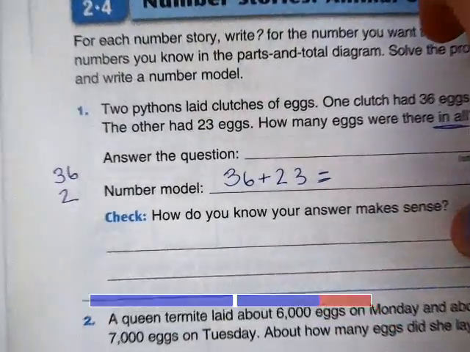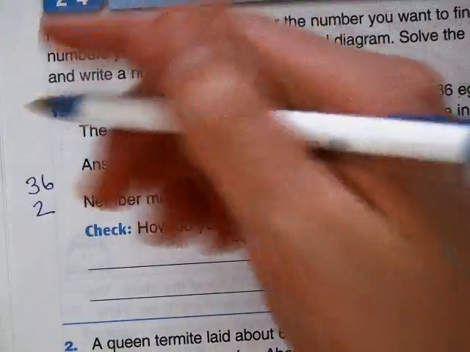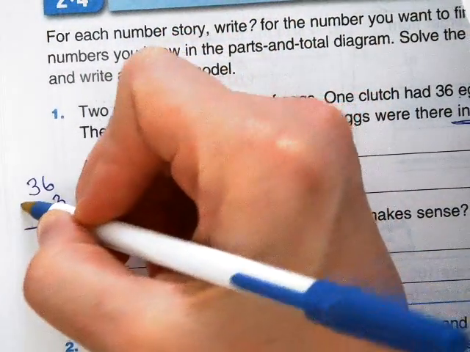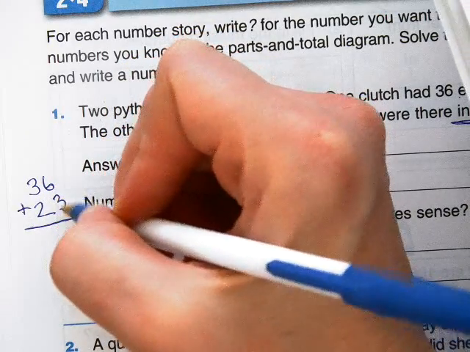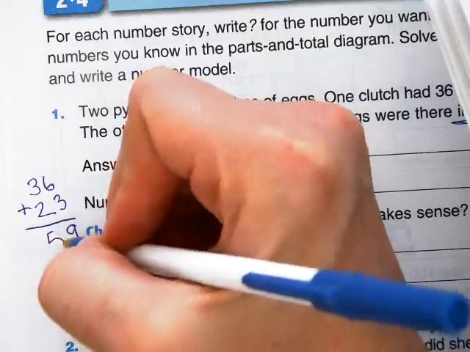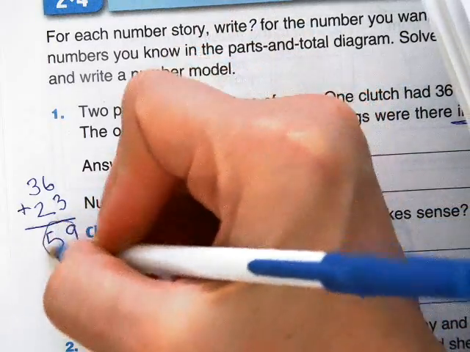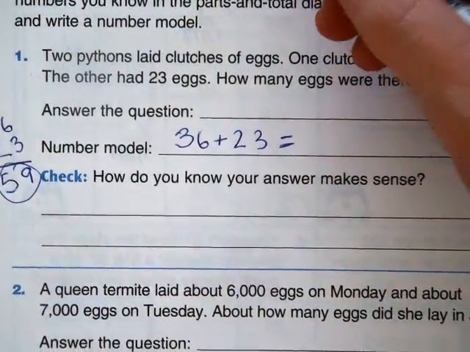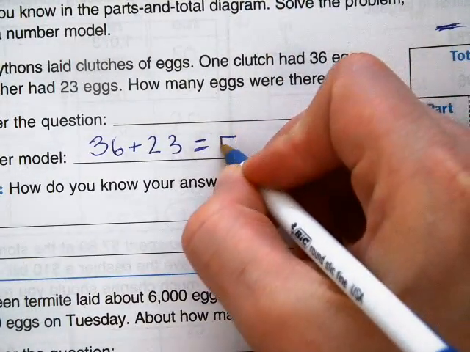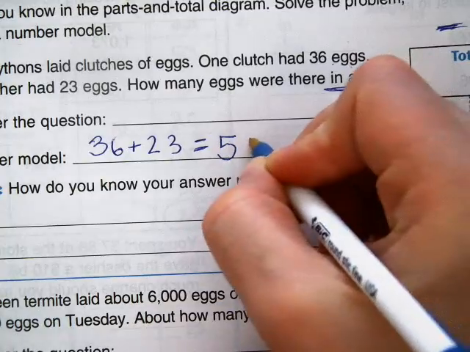So, zoom right in there so you can see. I am going to write it one above the other because that's easier for me. 36 plus 23. And I'm going to say 6 plus 3 is 9. 3 plus 2 is 5. So I know that my answer is 59. So I'm going to say equals 59. Right here. 59.